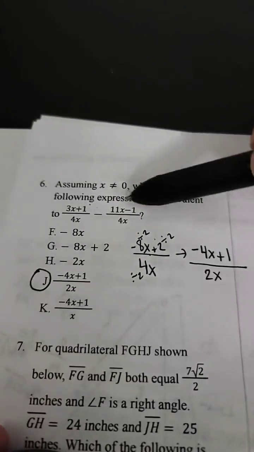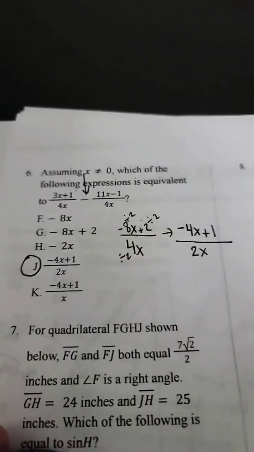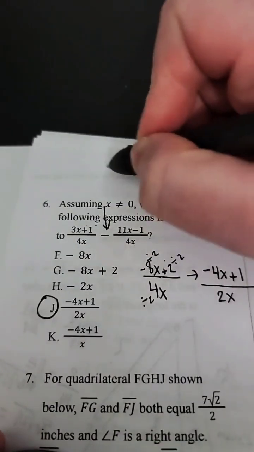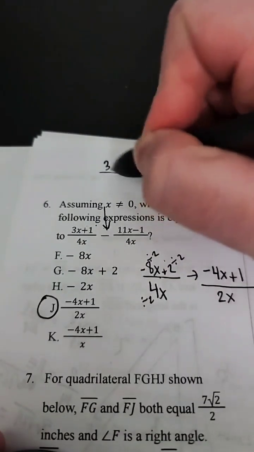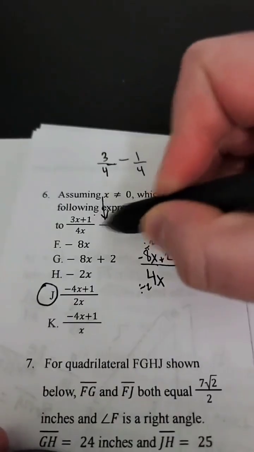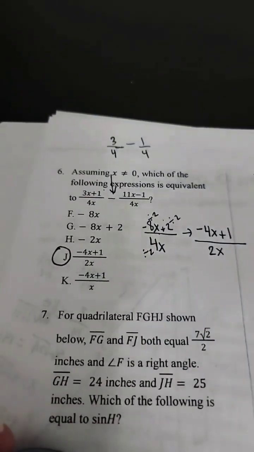How did you know to subtract them? Because there's a subtraction symbol in between. So this is just like 2 fractions. Just because there's variables doesn't mean it's not just a fraction. Like this is basically like 3/4 minus 1/4. Like it's just a fraction with the same number on the bottom. It's just that they add variables in.